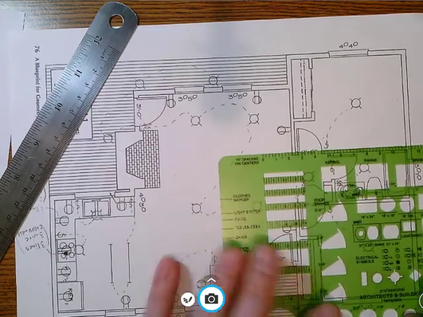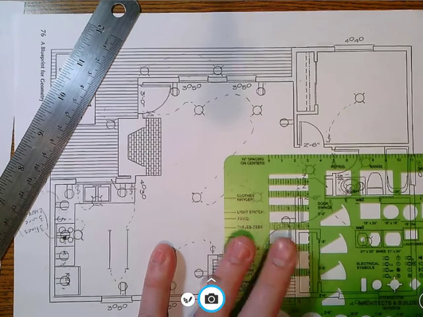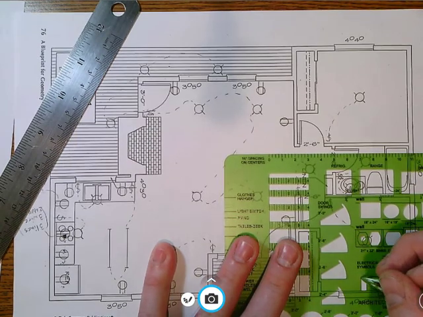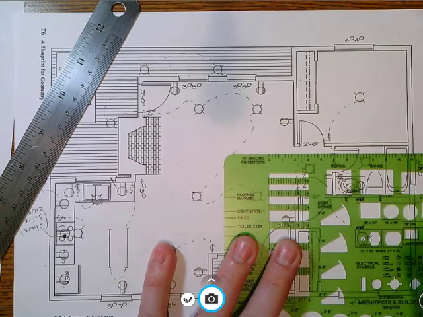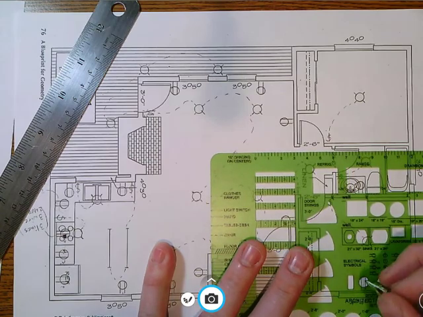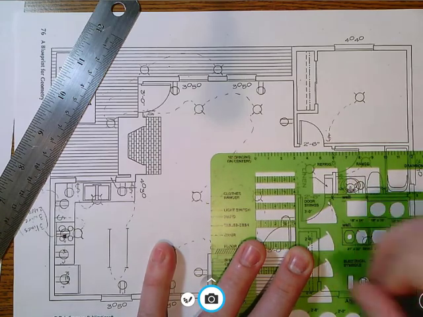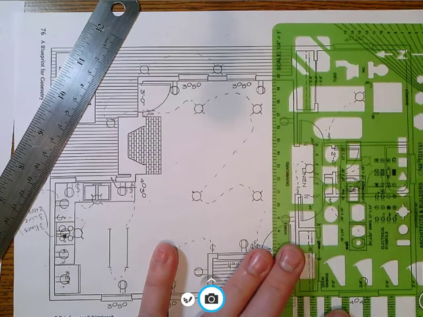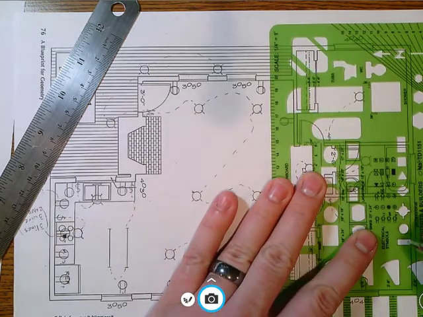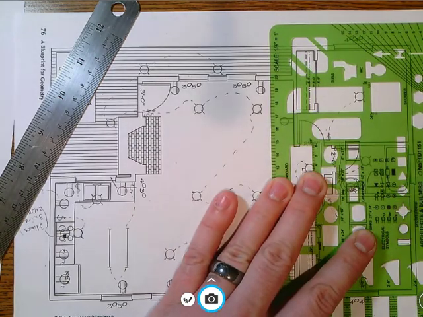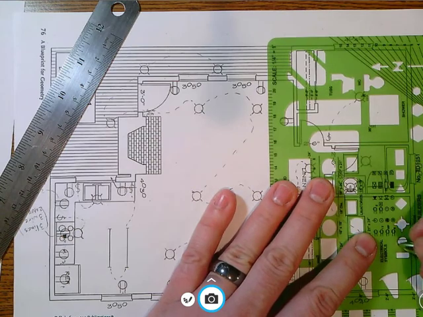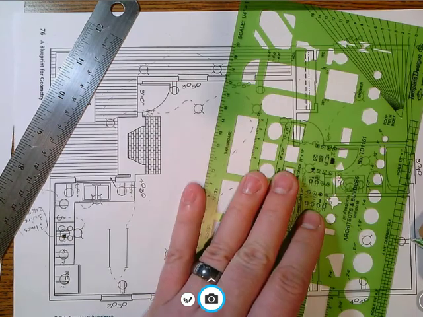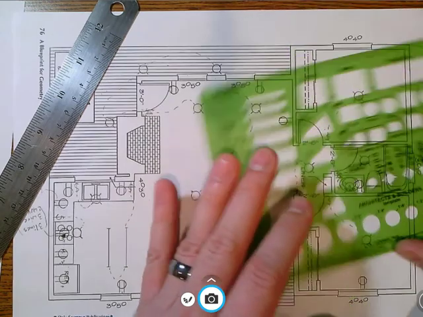But when we're going through and we're trying to set this up, again, all these walls are less than 12 feet. So now I'm just aiming for about the middle of the wall. Make sure those are fully connected there.